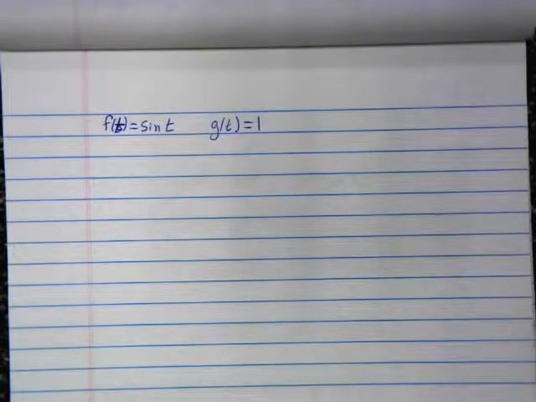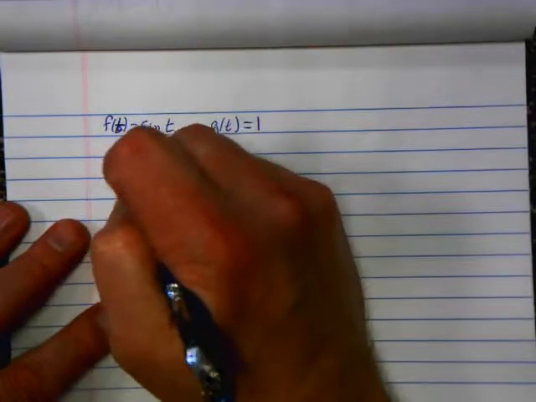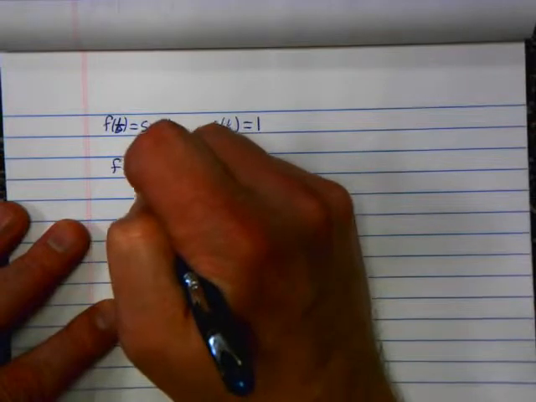Let's pick two relatively simple functions. f of t is the function sine t, and g of t is the function 1. And I want to find f star g.